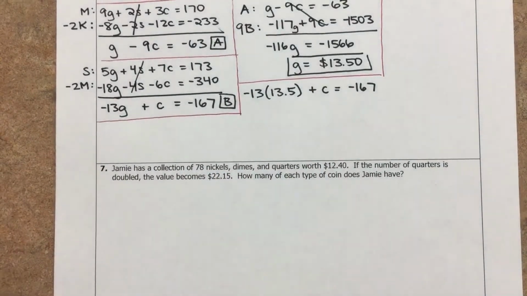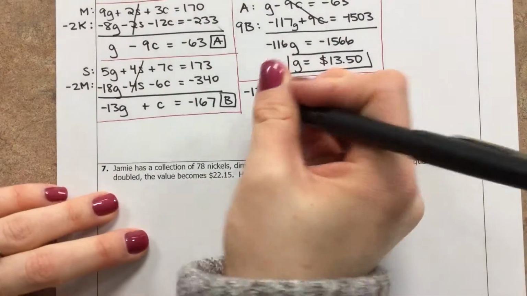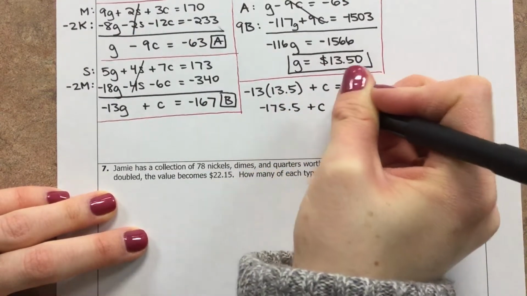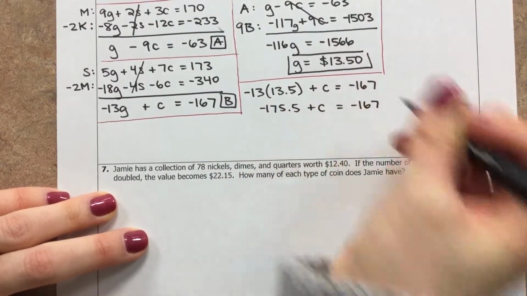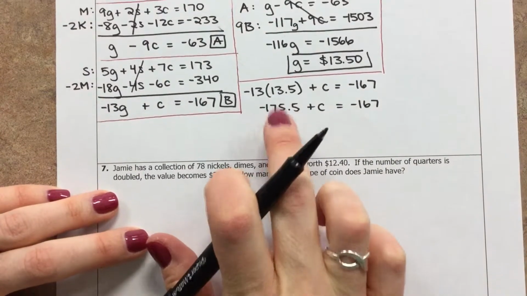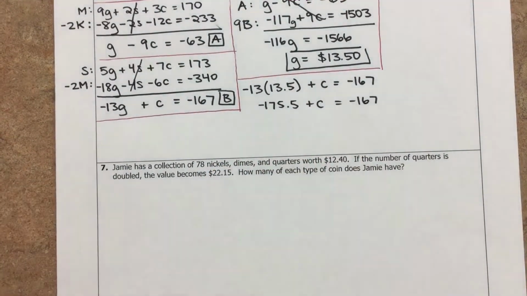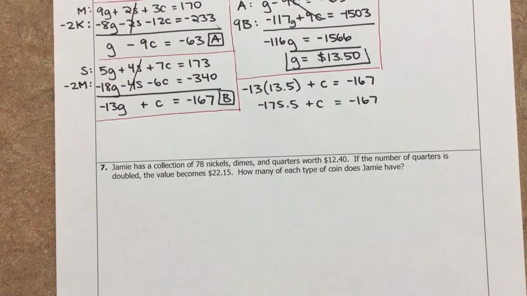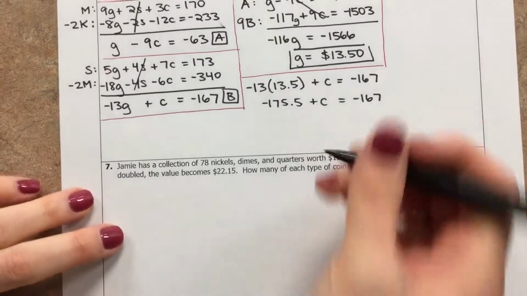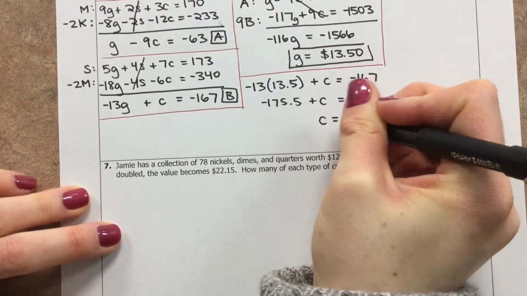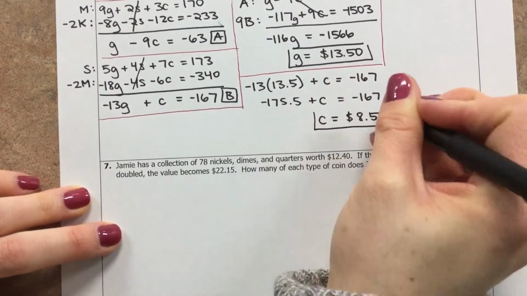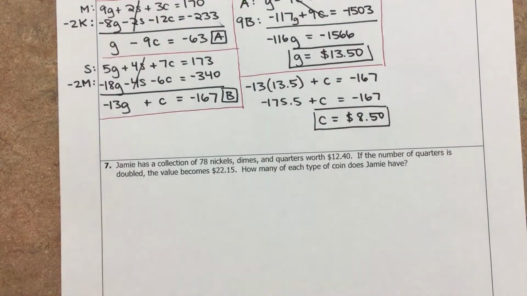So multiply this. This is -175.5 plus c is equal to -167, and then to get c by itself, just add this to the -167. So -167 plus 175.5. And that gives me 8.5. So 8.5, remember, because it's money, we're going to write it as $8.50. So that is the price of our child's ticket.